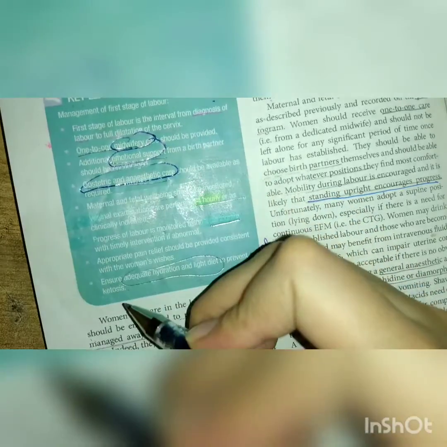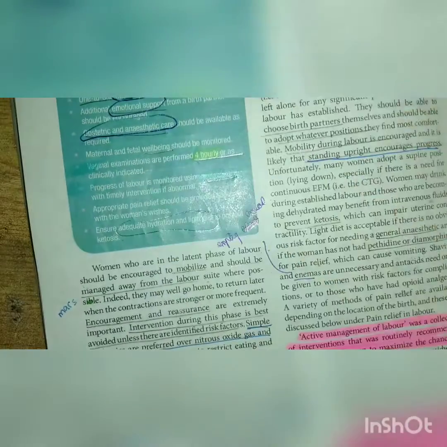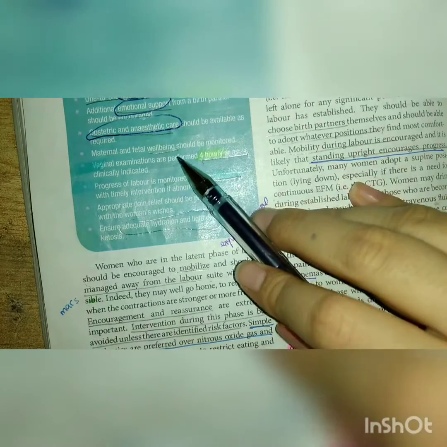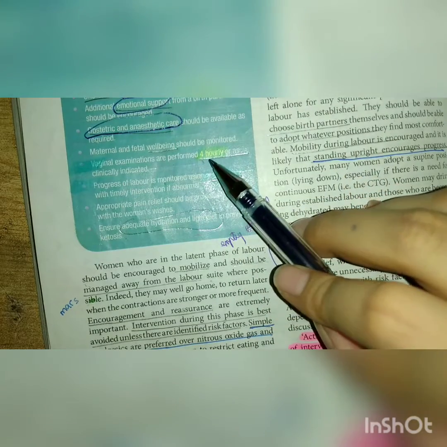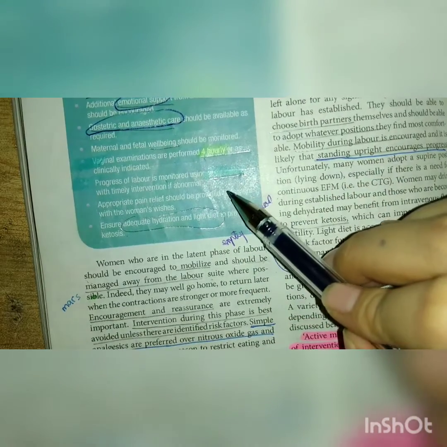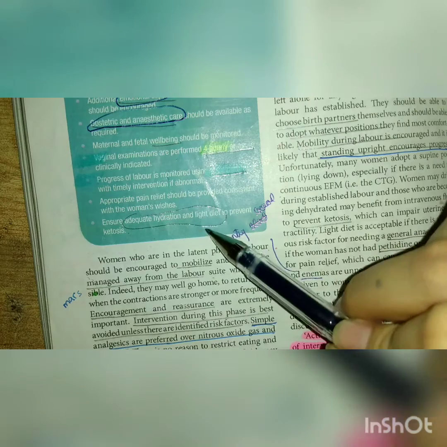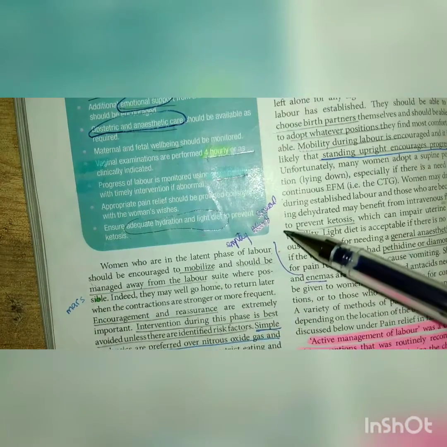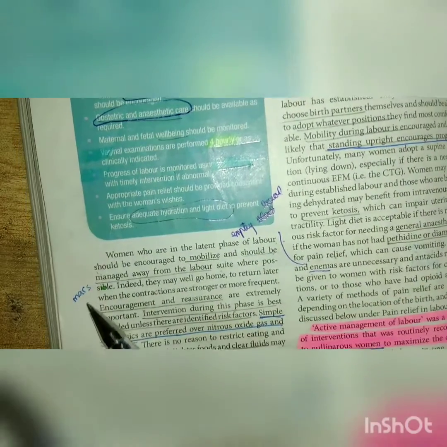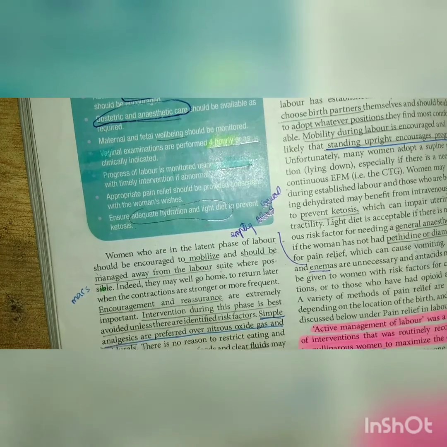If she demands pain relief, then you will have to give it. And you also have to monitor well-being, as I mentioned earlier: a 4-hourly vaginal examination is needed, and the partogram is plotted not in the latent phase, but once more than 4 centimeters of cervical dilatation has occurred. Then you have to plot the partogram. And pain relief, adequate hydration and a light diet.